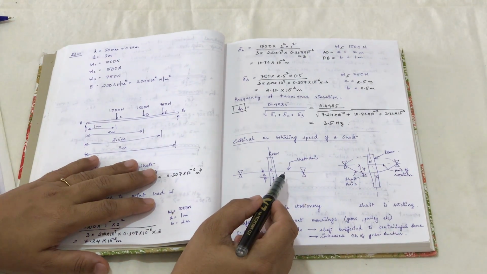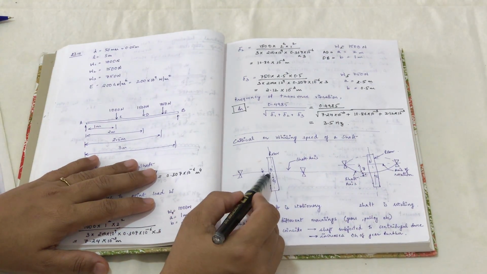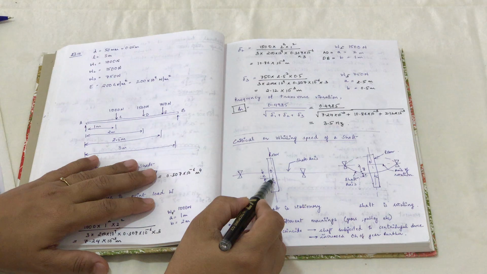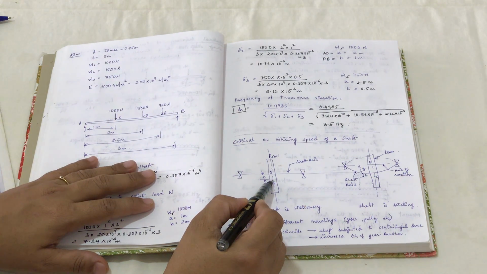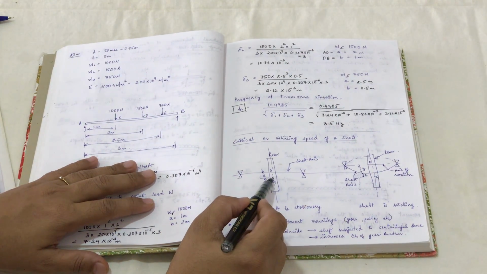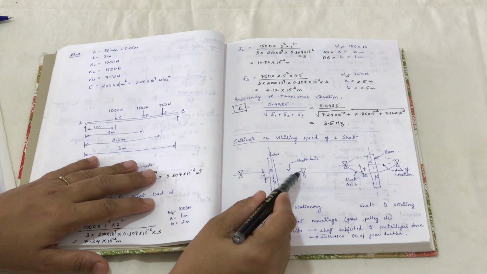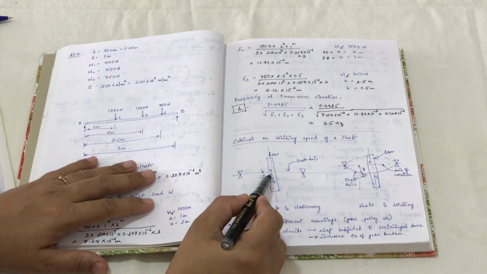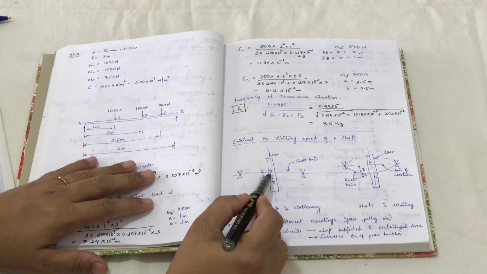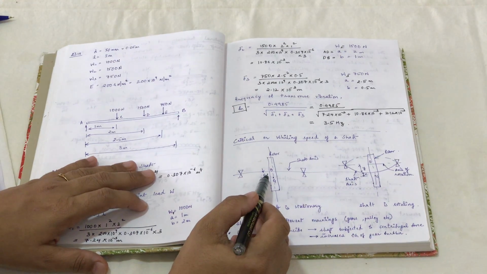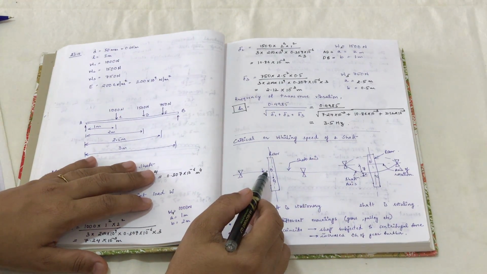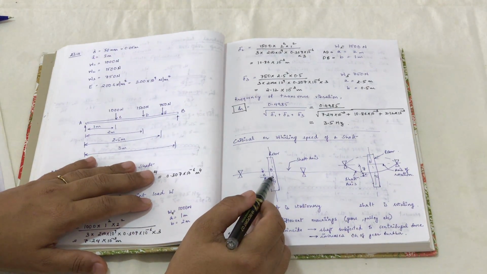So there is a distance between the center of gravity of the pulley, gears or mountings, and the axis; there is a distance between both the points.